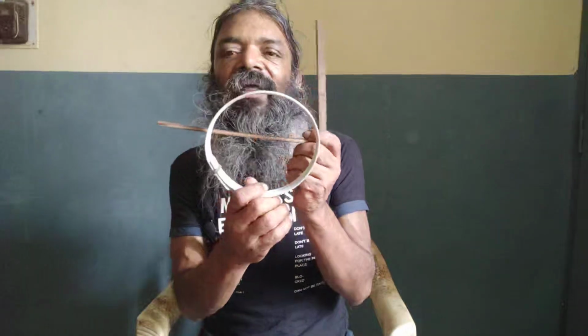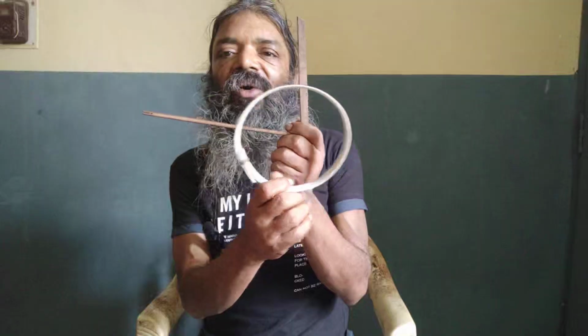If I draw r equal to cos theta in the xy plane, it will be a circle of radius half, not centered at the origin, a shifted circle of radius half. That is pi r square, pi into 1 by 2 whole square, pi by 4.